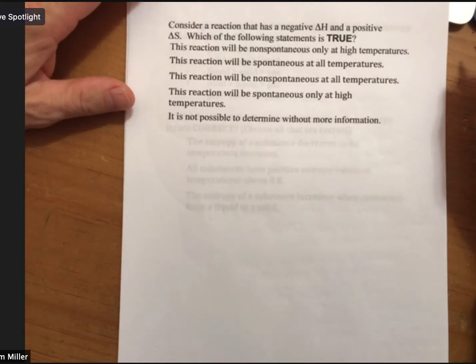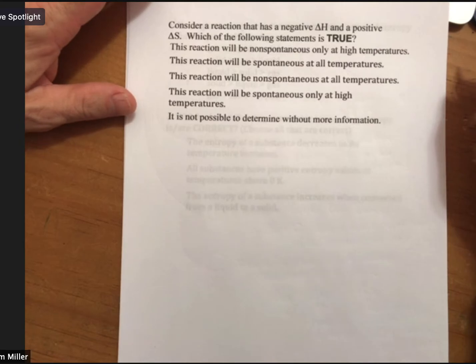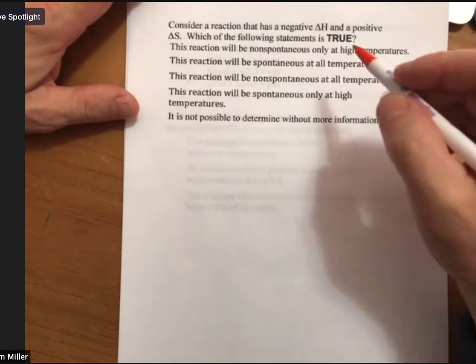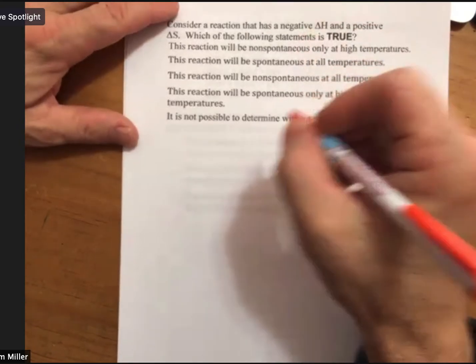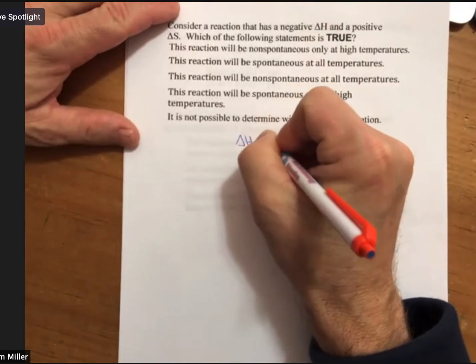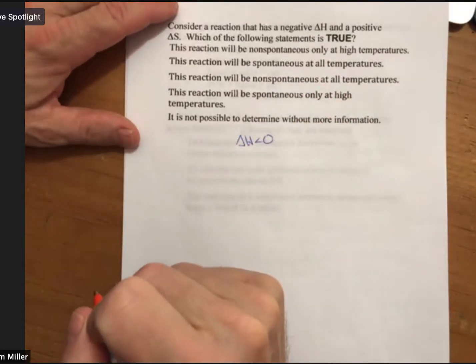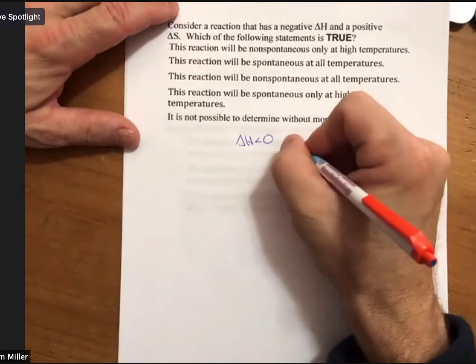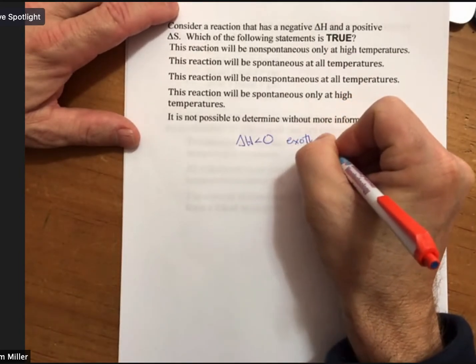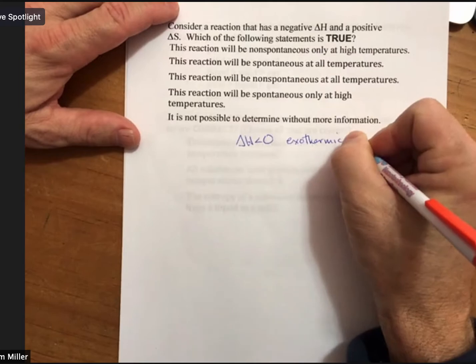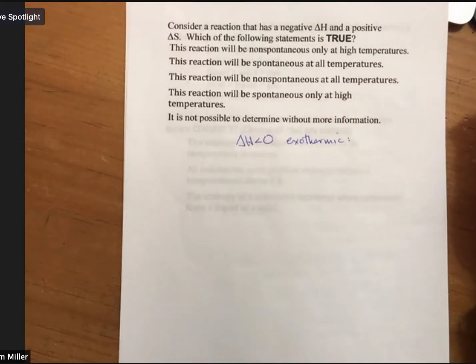Reaction that has a negative delta H and a positive delta S. Which of the following statements is true? Well, negative delta H, so delta H less than 0, means that the reaction is exothermic. And we have a couple different things to say about that.